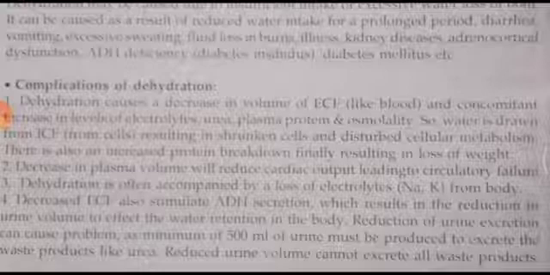Dehydration is often accompanied by a loss of electrolytes such as sodium and potassium from the body. Even the electrolytes such as sodium and potassium, if they are lost, then it causes dehydration.